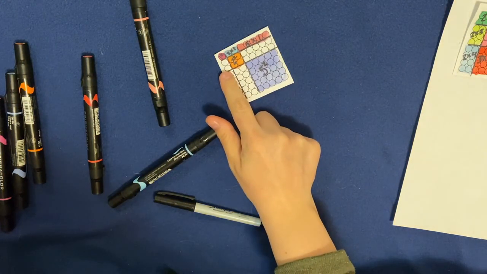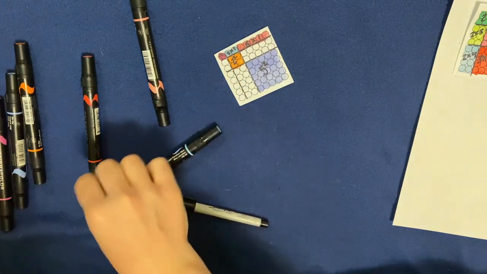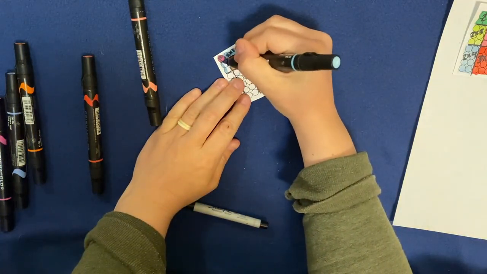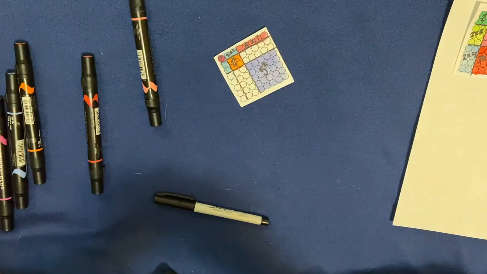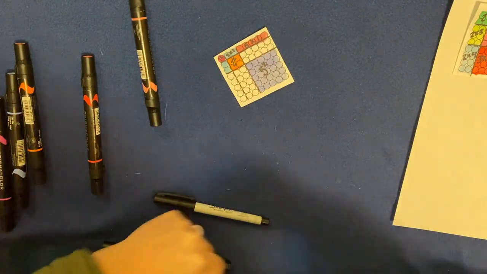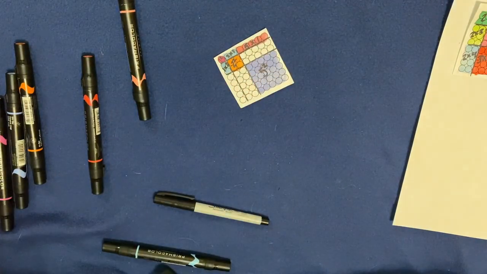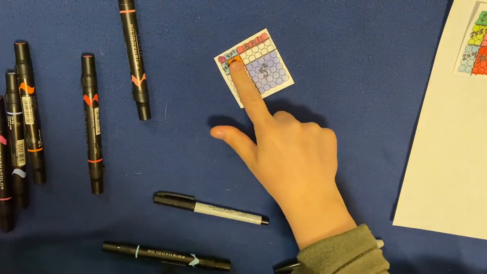Right, now we're going to come down here. We have 1, 1, 2 times. And that's the same as 2 times 1. So I'm going to color that the same color. It always helps to see which ones are the same when they're the same color. So 1 times 2.